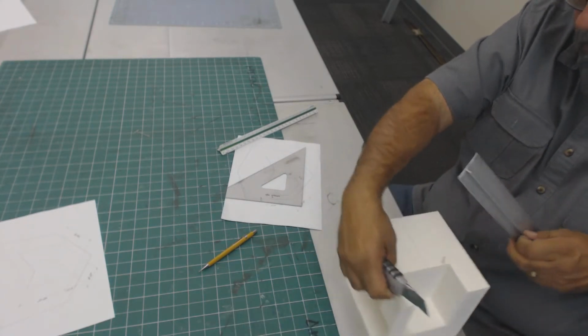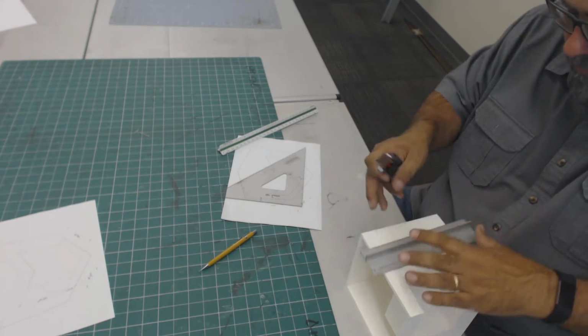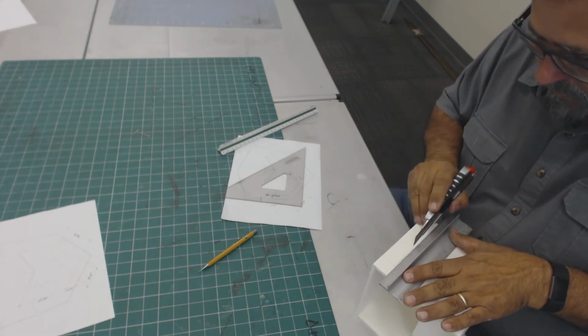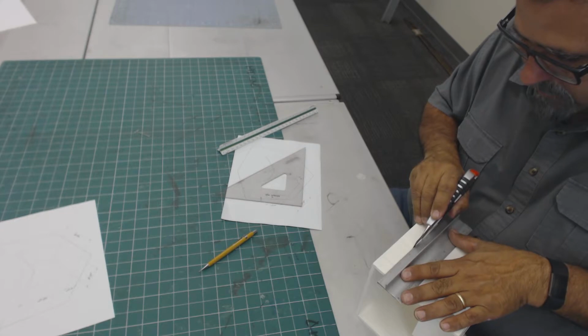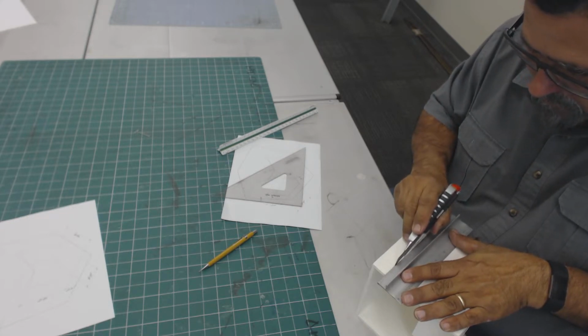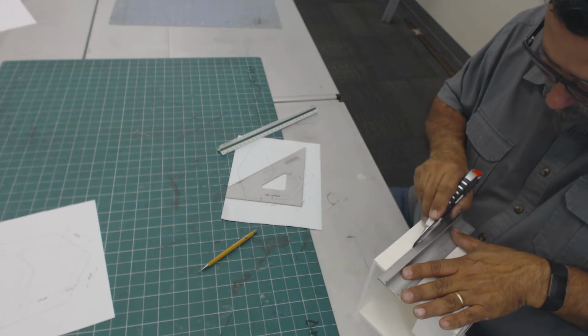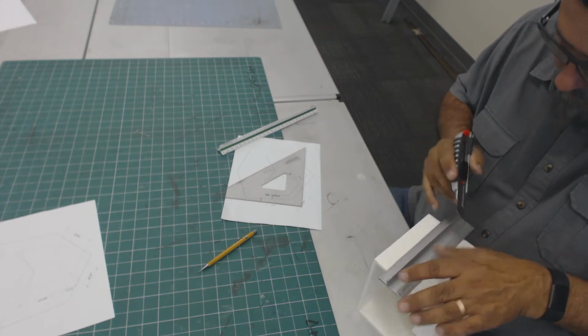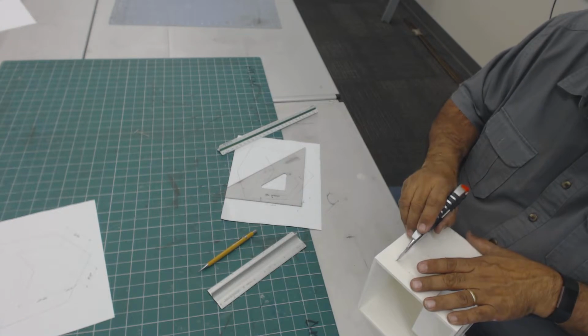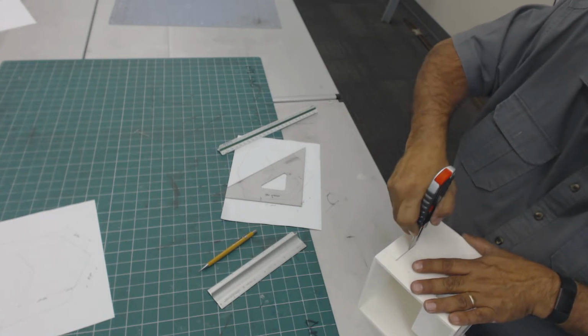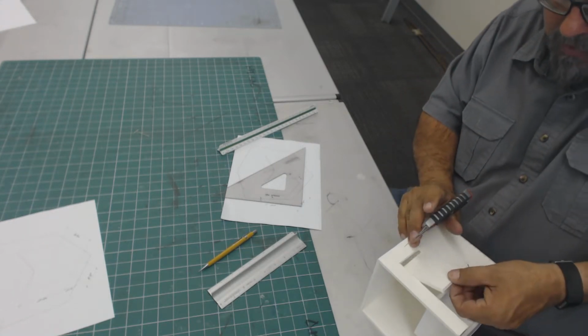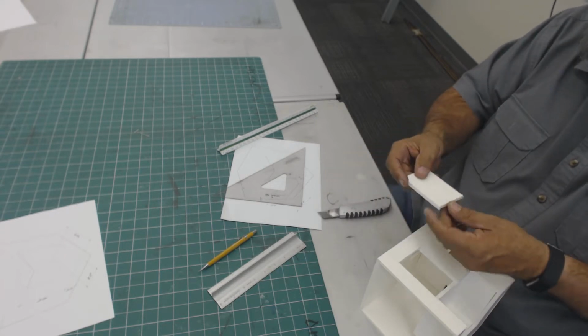Now I'm going to make my vertical cut, the one going up and down. And I'm going to save this piece.